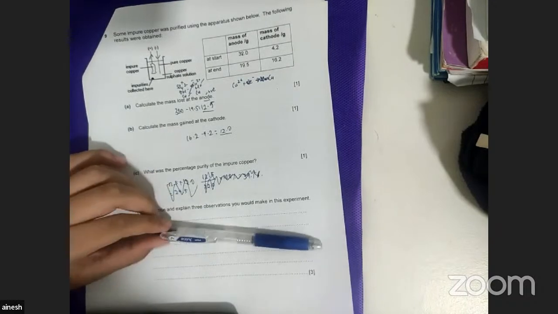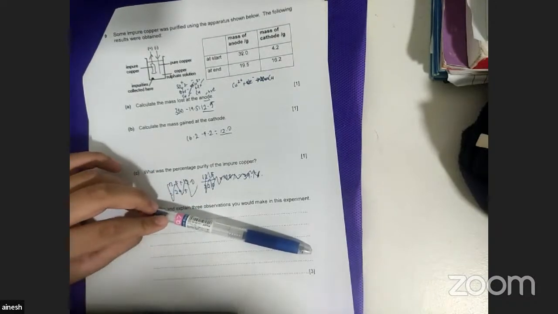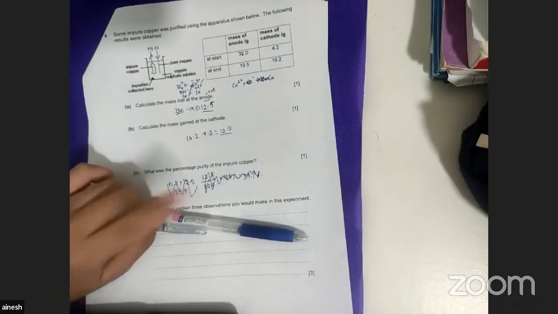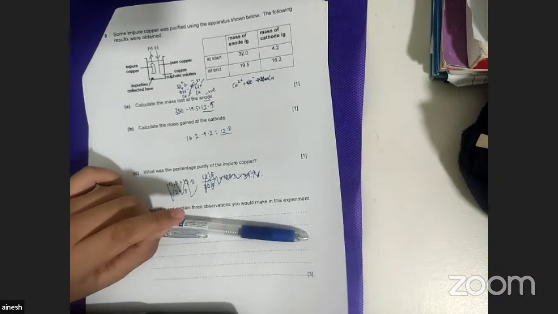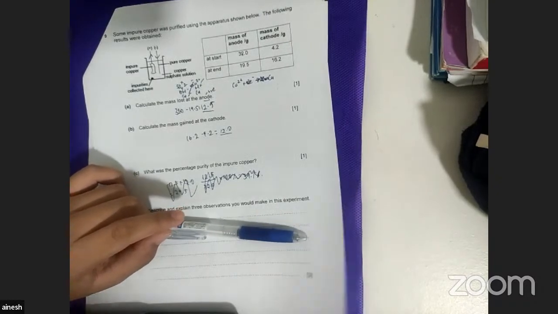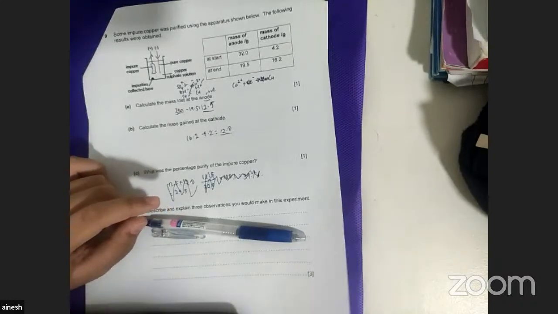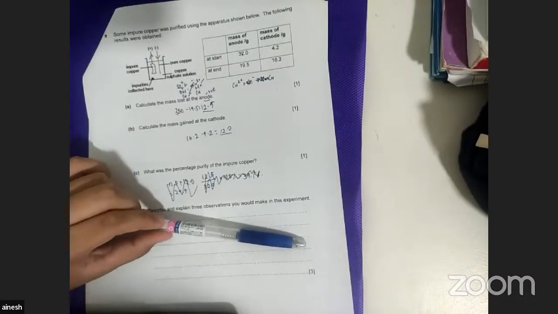Then the 12 gram is what actually got transported, as proven by the mass gain in the cathode, because the mass gain in the cathode is only 12 grams. So that must be the pure part of the copper. Must be. It's not going to be lost anywhere. Right? Okay. Now, if you understand that, then you can answer C. Only then you answer C.